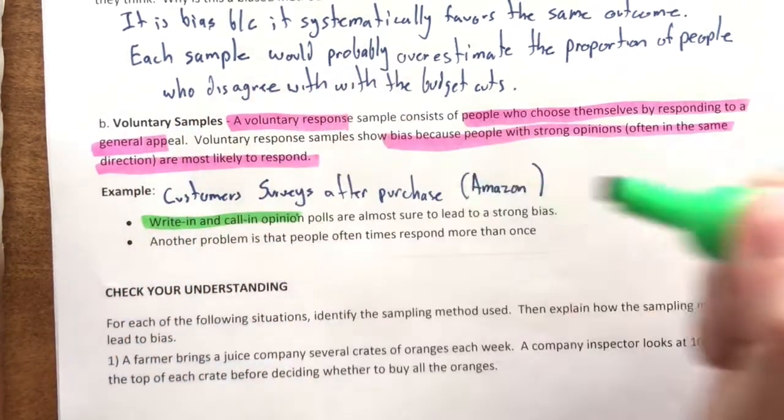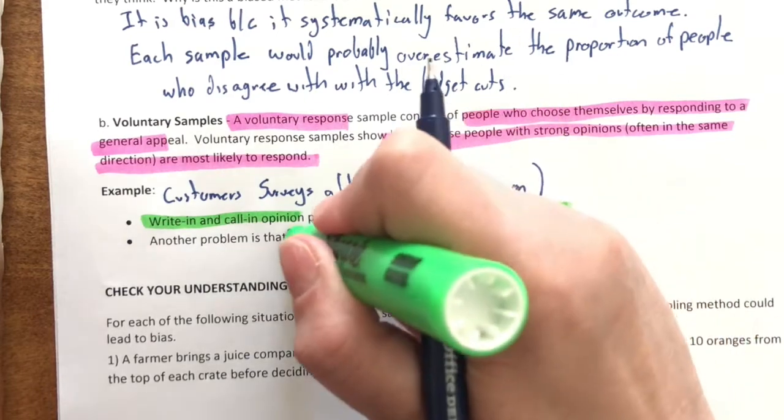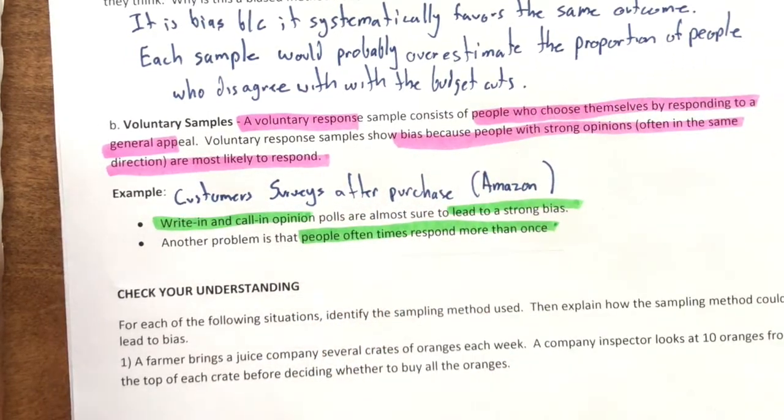They are going to lead to strong bias. Okay, so write-in and call-in opinion polls will lead to strong bias. And another problem with voluntary samples is that people often respond more than one time.